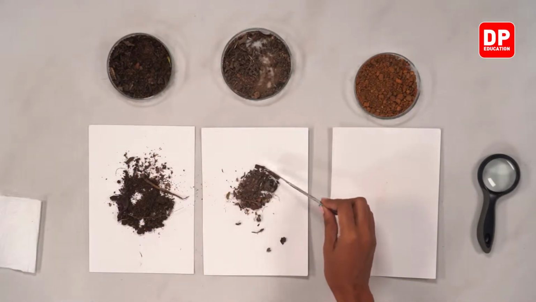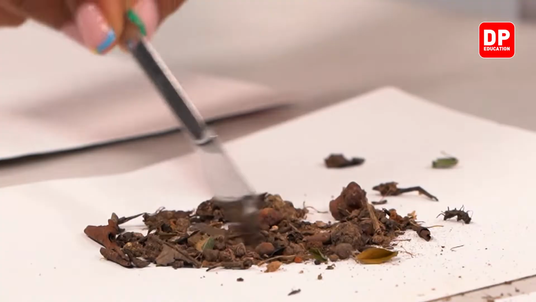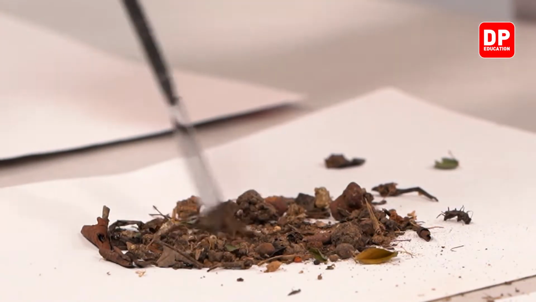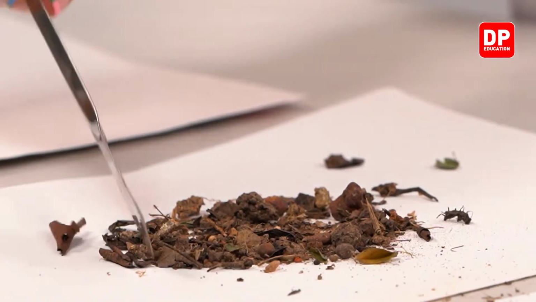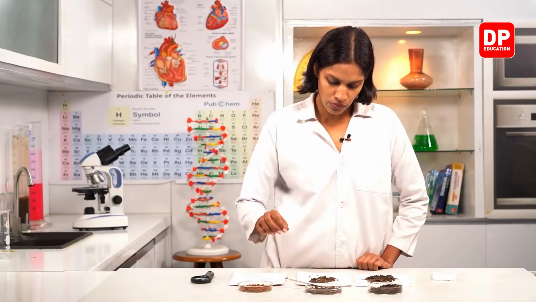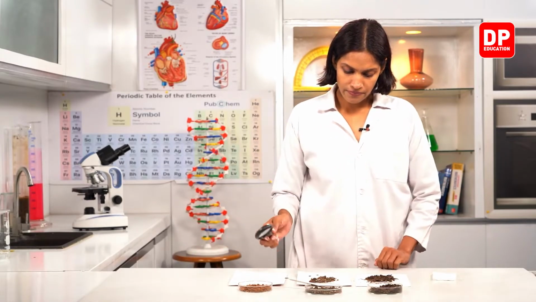Right. So here I can see sand particles. This time I can see more gravel. Right, if you observe carefully, you can see some plant particles too. Okay, I will show it to you with the hand lens.